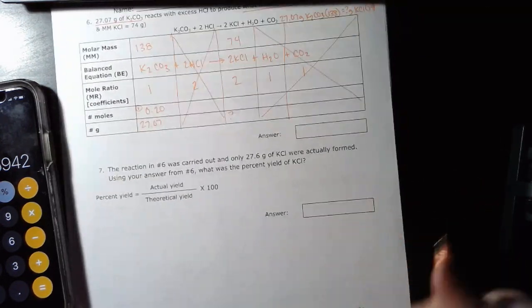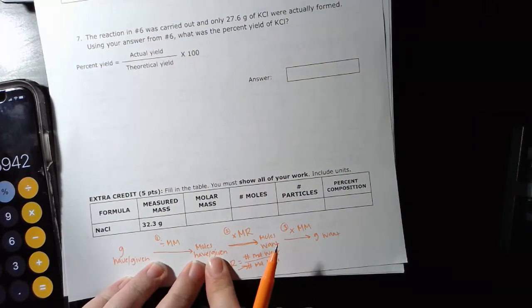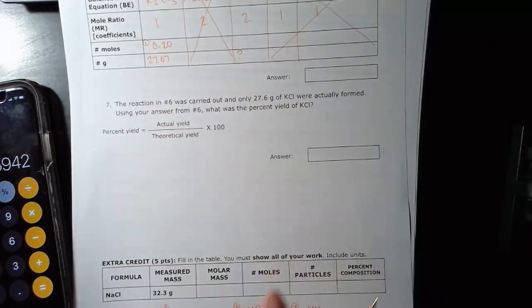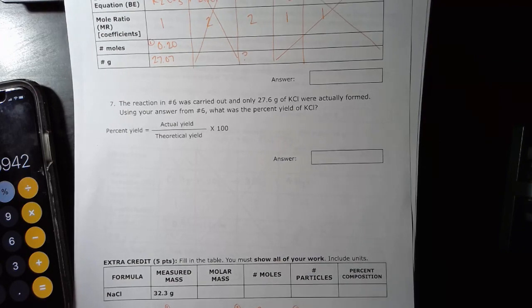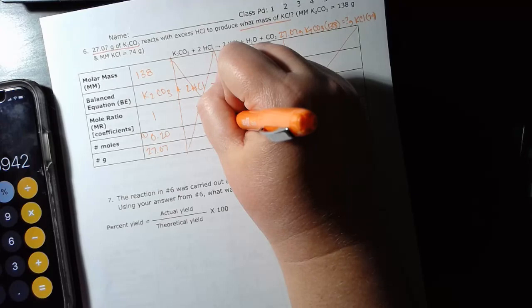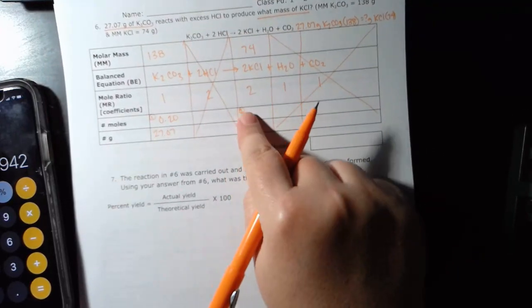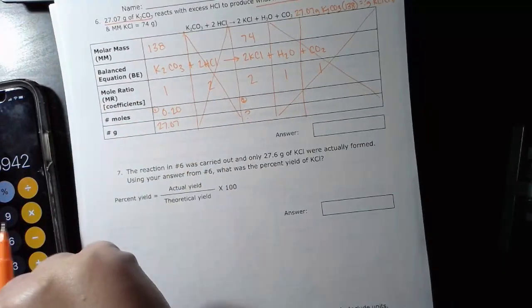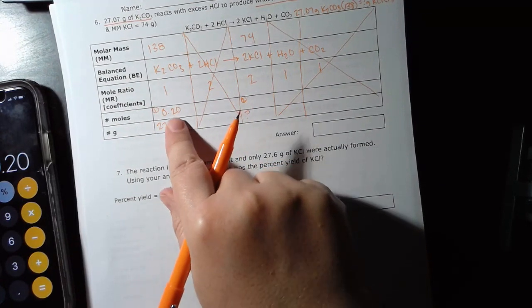All right. So we just finished step number 1, which got us to here. So that's why I put that answer there. Now we're going from moles of what we have to moles of what we want, and we use our mole ratio. So this is where I'm going to put my answer after I do step 2. So 0.20, that's what I'm starting with.